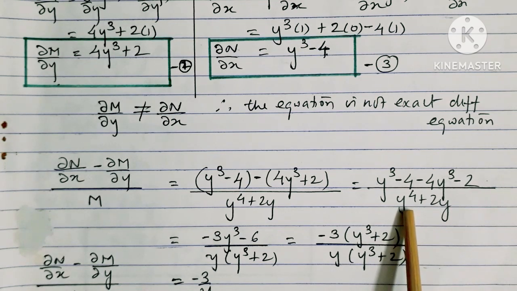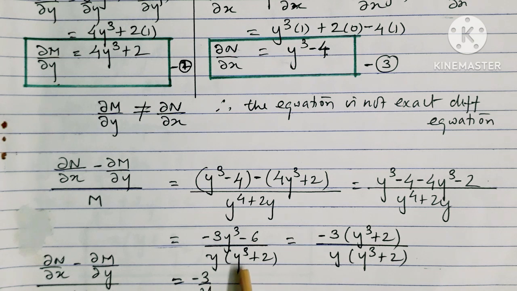Now we can pull out the y common outside the bracket. So we can write y^4 + 2y as y into (y^3 + 2). Now again we can pull out the -3 common in the numerator. So we can write -3y^3 - 6 as -3 into (y^3 + 2) upon y into (y^3 + 2).